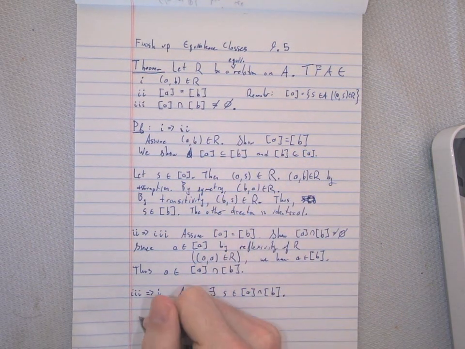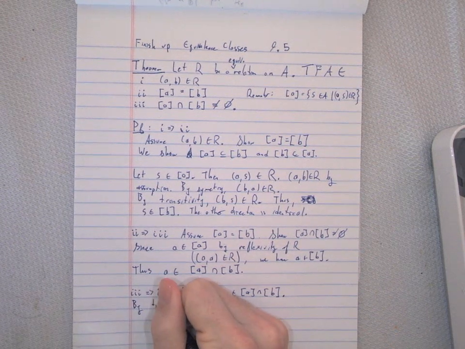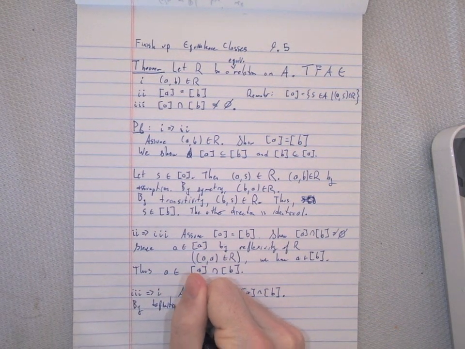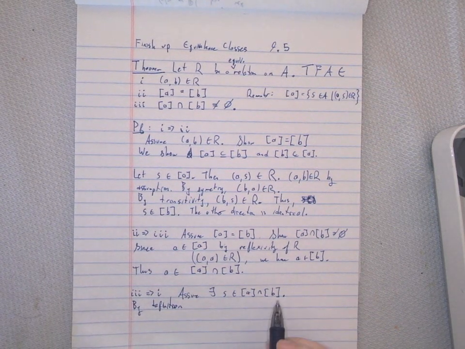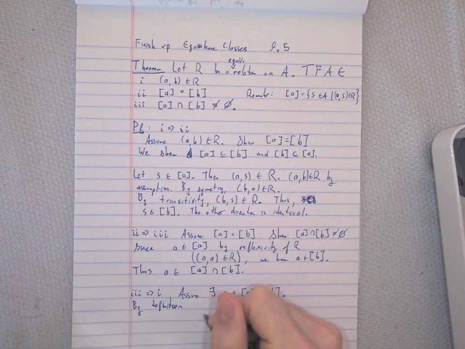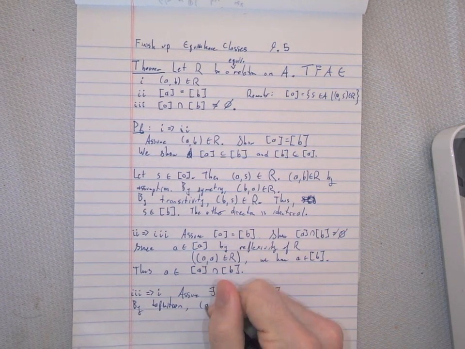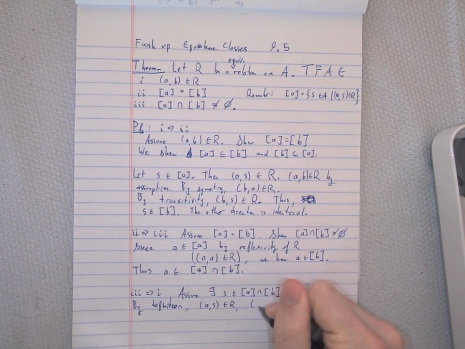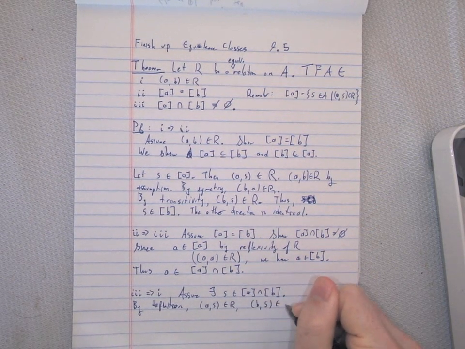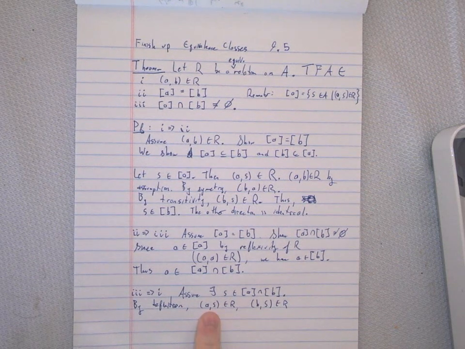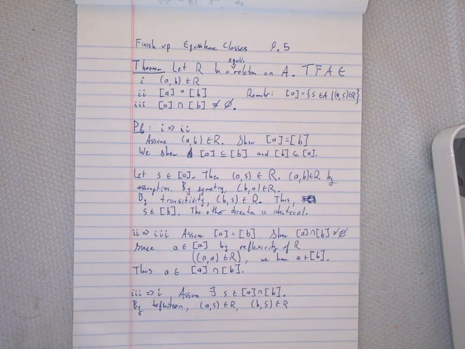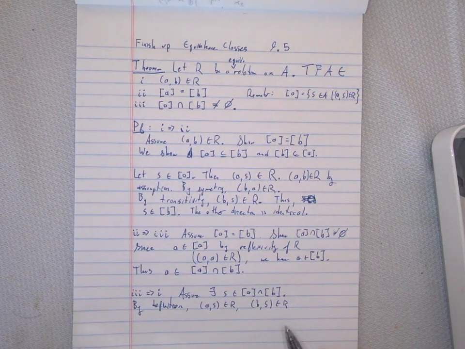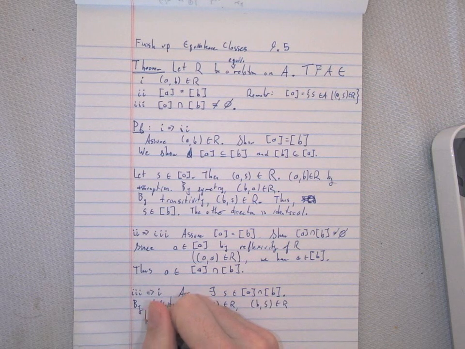So by definition, this S is in the equivalence class of A and in the equivalence class of B, which means (A, S) is inside the relation R and (B, S) is inside the relation R. This is precisely what it means for S to be in the equivalence class of A, and this is what it means for S to be inside the equivalence class of B. And now you can already see what's going to happen by symmetry.